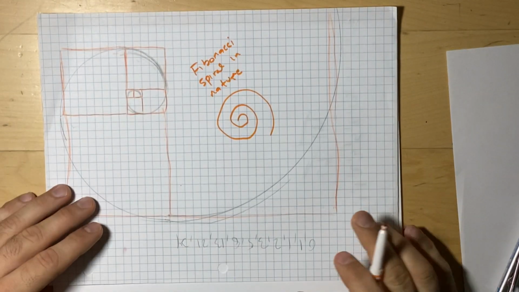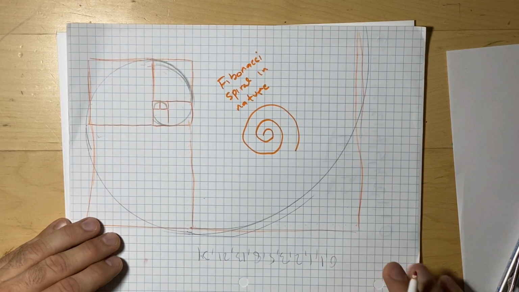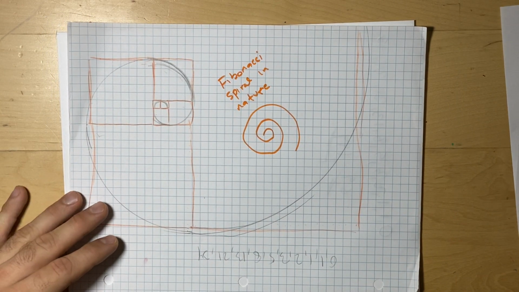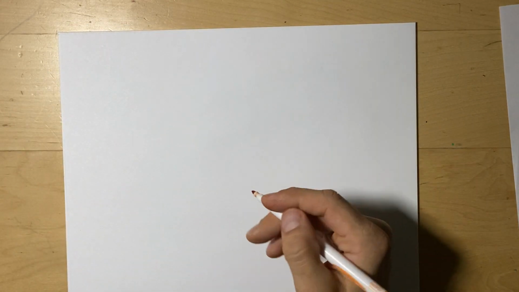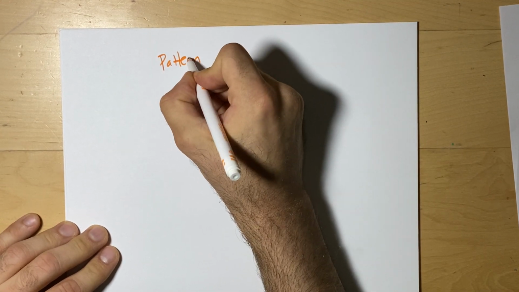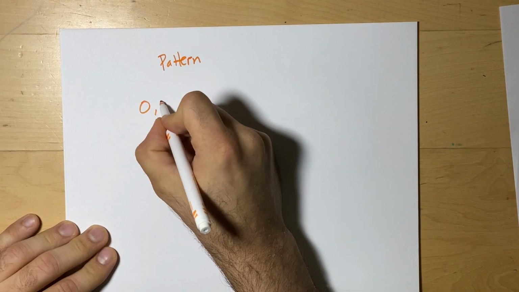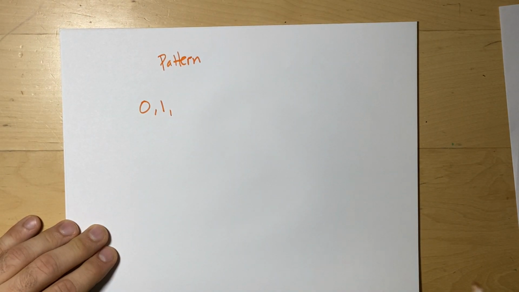And it continues. This is also related to the golden ratio, and it's actually something we draw using a mathematical number, and we use quarter circles. So we'll use a compass. So the Fibonacci pattern is simply derived, it's not complicated, by taking 0 and 1 and adding them together. And then we continue adding the last two numbers.